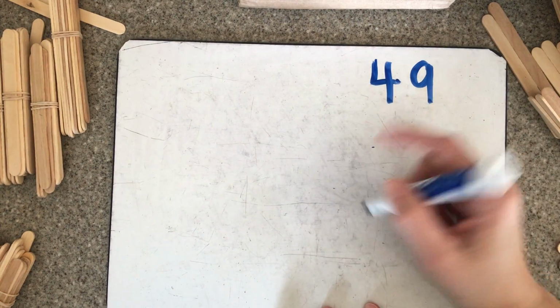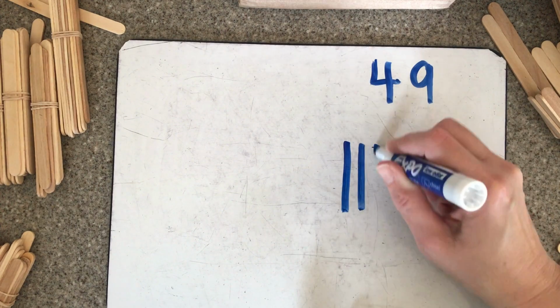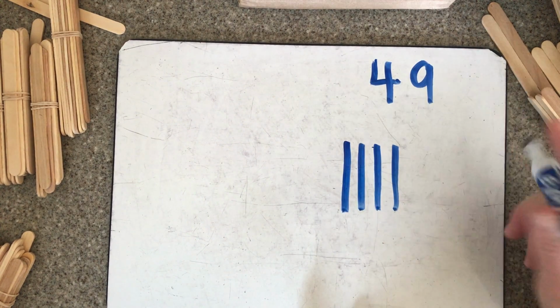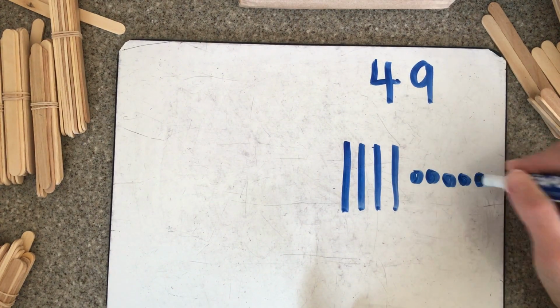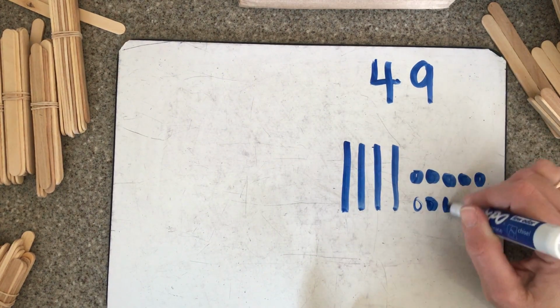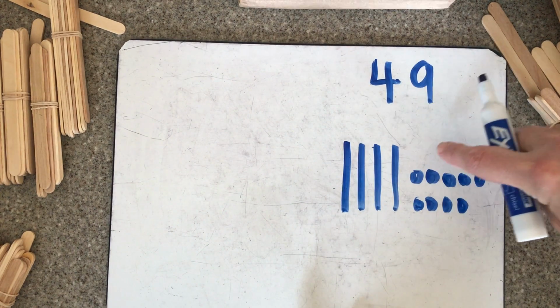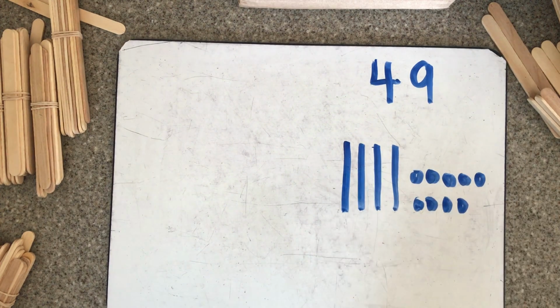Okay. Well, I'm looking at my 10s, so I know I need 10, 20, 30, 40. I have 4 10s. I have a lot of ones here. Let's see. 1, 2, 3, 4, 5, 6, 7, 8, 9. So if I say 40, 41, 42, 43, 44, 45, 46, 47, 48, 49. Okay.